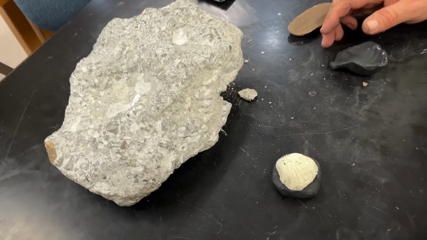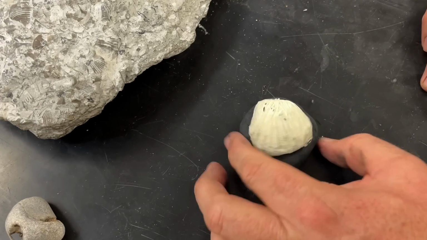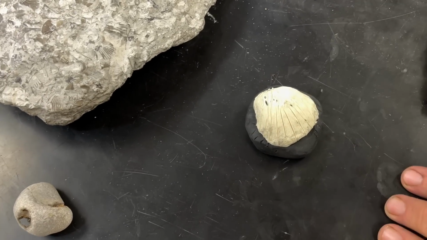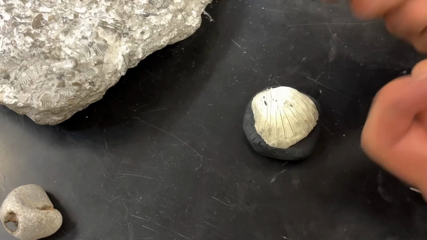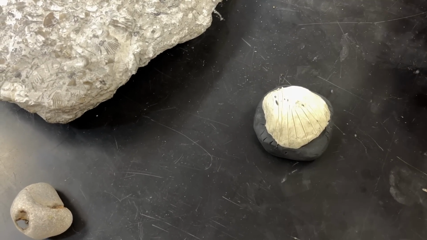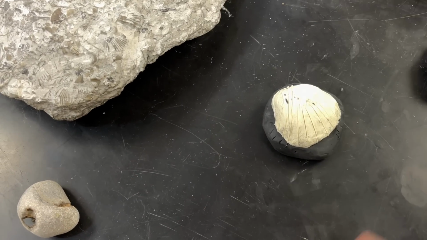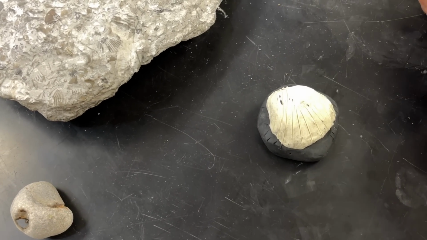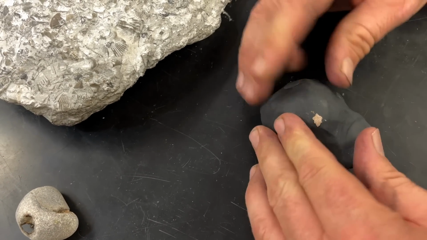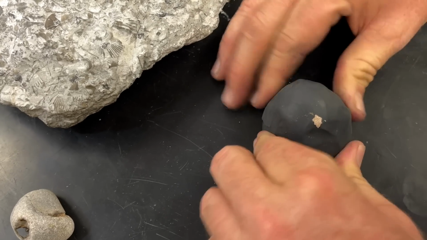So here's an example. I've made a makeshift brachiopod out of white clay, and it's sitting on the seafloor, and it's got mud up into the concavity there. It's sitting on the seafloor, and we'll just pretend this is a flat seafloor here. And over time, more sediment accumulates over it. Okay, you get more sediment accumulating over it.